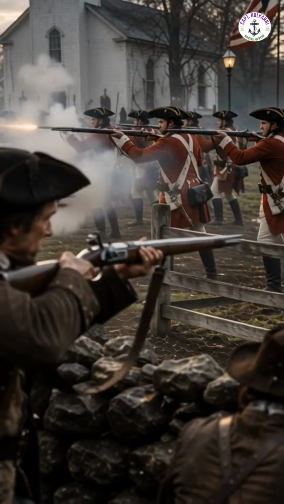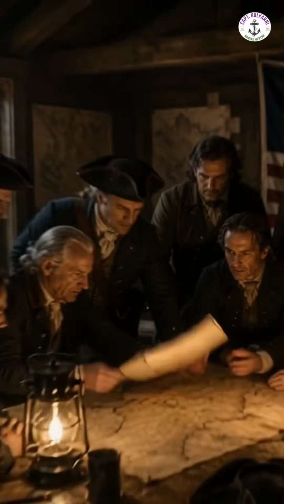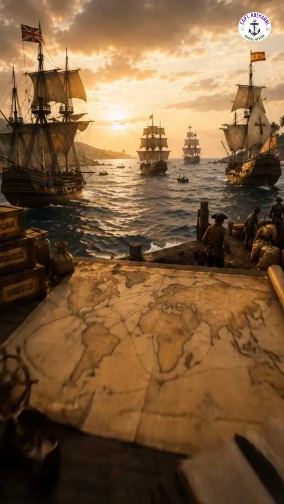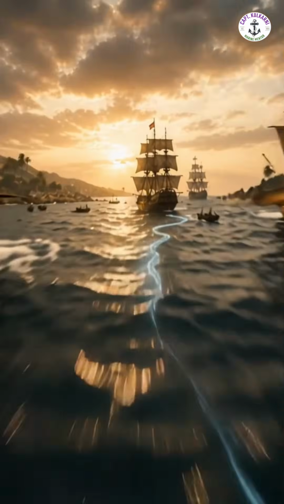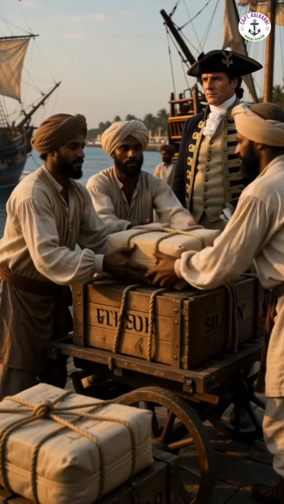The Navigation Act was not the only cause, but it was one of the important factors that helped set the stage for the revolution. But North America wasn't the only place affected. In Part 4, we'll discover how these same trade laws reshaped India's trade and economy.